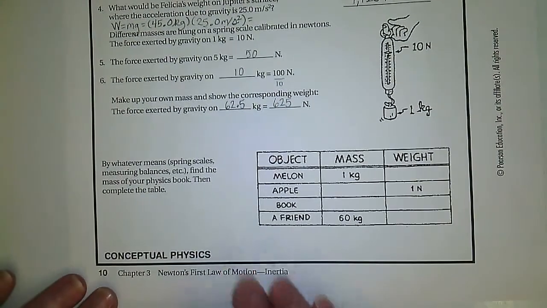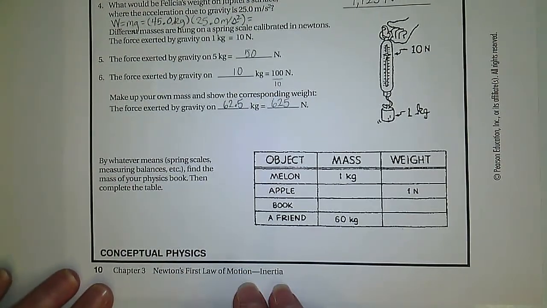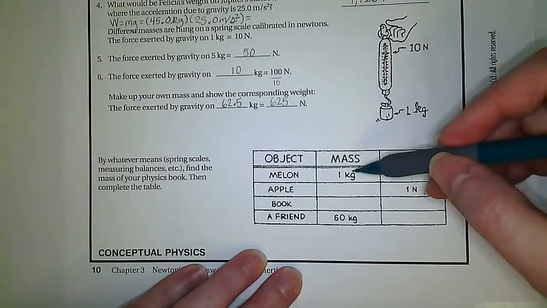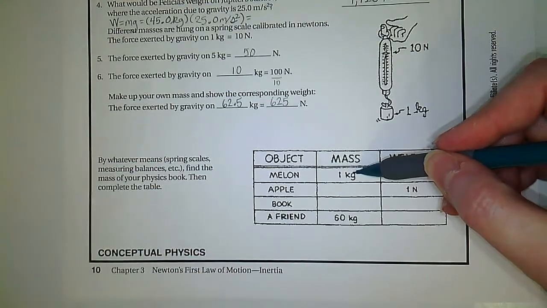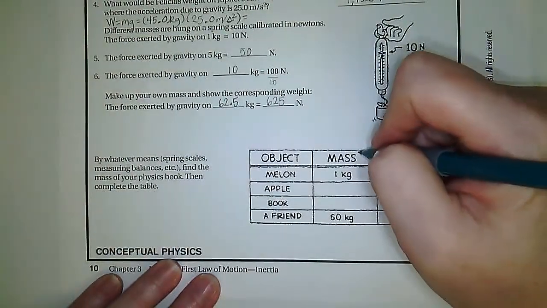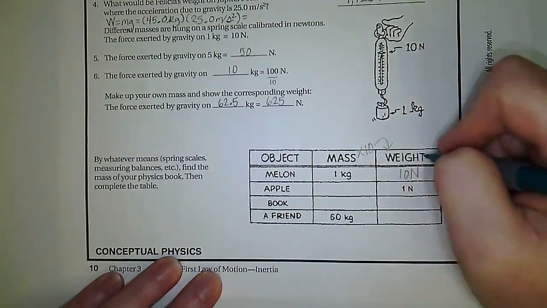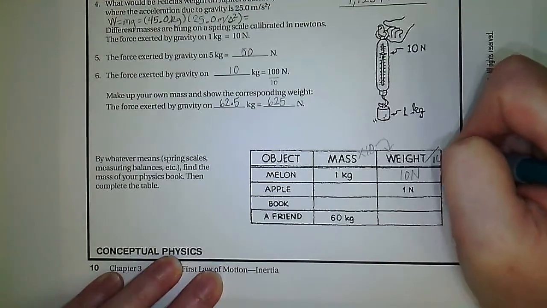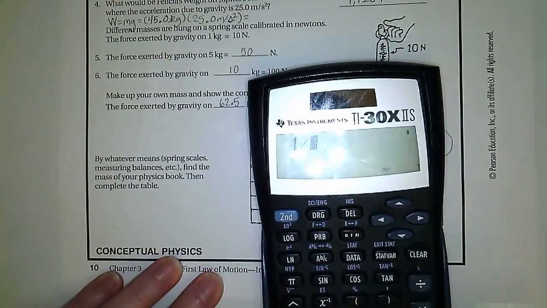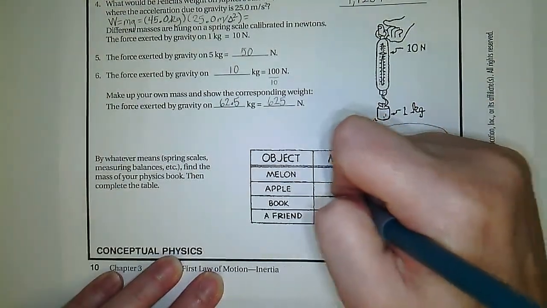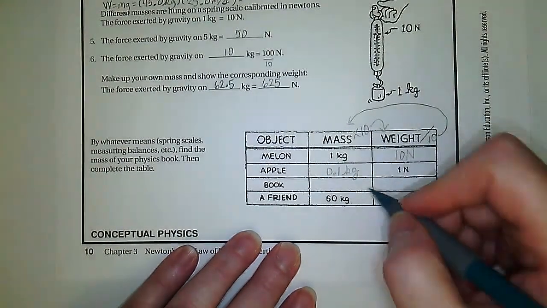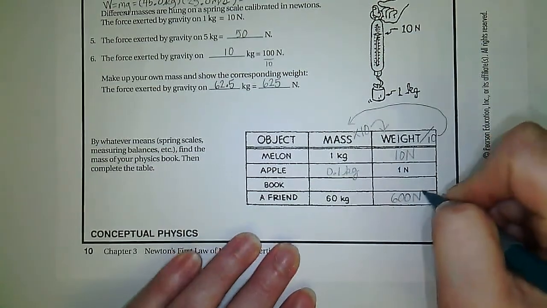By whatever means, spring scales, measuring balance, etc., find the mass of your physics books, then complete the table. We don't have a way to do that, so we won't worry about that. But let's look at these other ones. If my mass is 1 kilogram, then I'm going to multiply that by 10 to figure out my weight, so that's 10 newtons. For my weight, I'm going to divide it by 10 to get the mass. So 1 newton divided by 10 is 0.1 kilograms. And this last one, 60 kilograms, I'm going to multiply it by 10, so it's 600 newtons.